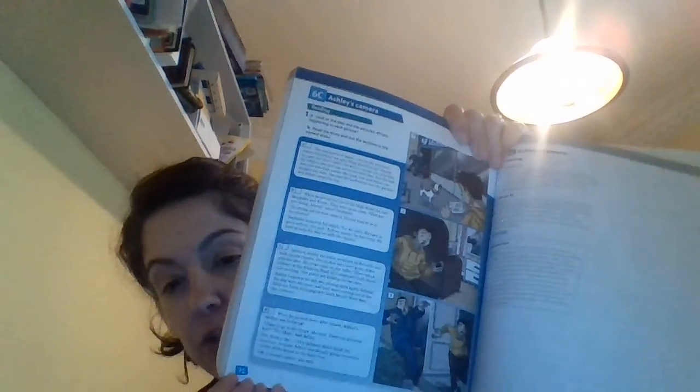Okay, so let's begin with our lesson and go to page 72. Here we have the story about Ashley's camera. It says, look at the title and the pictures. What's happening in each picture? So look at number 1. What can you see?